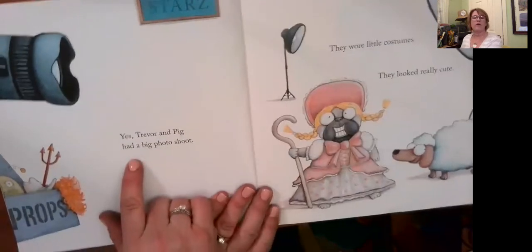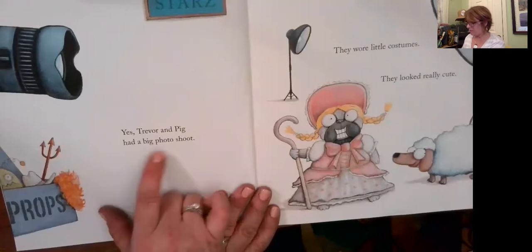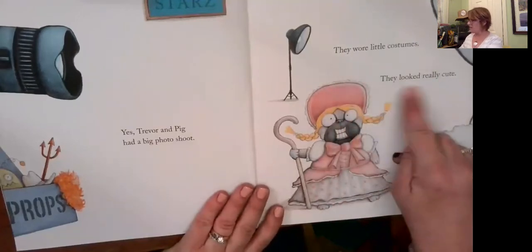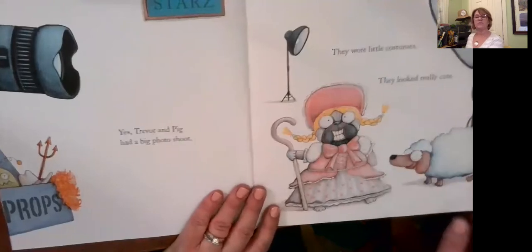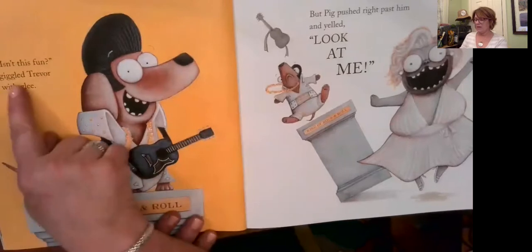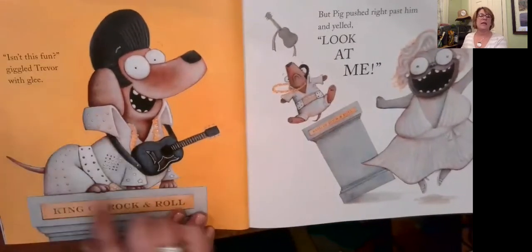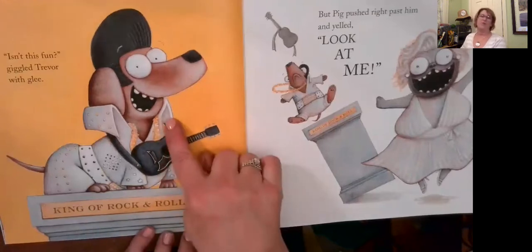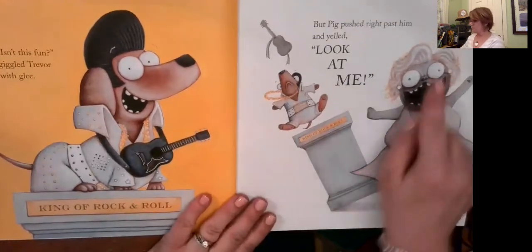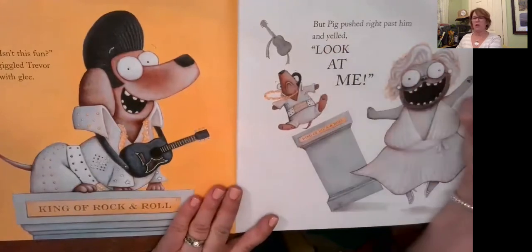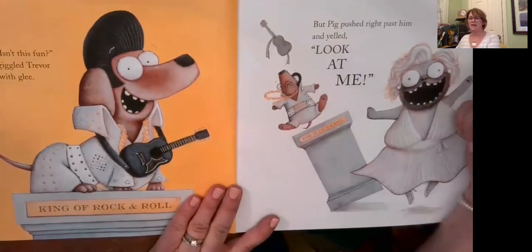Yes, Trevor and Pig had a big photo shoot. They wore little costumes. They looked really cute. They do look cute. "Isn't this fun?" giggled Trevor with glee. King of rock and roll. That's funny. He looks like Elvis. But Pig pushed right past him and yelled, "Look at me!"